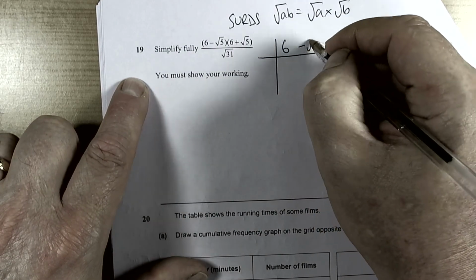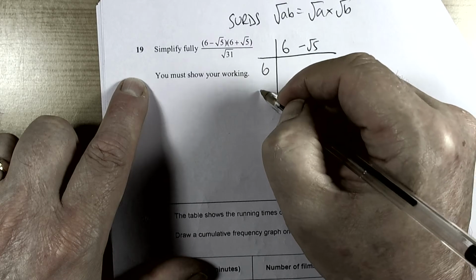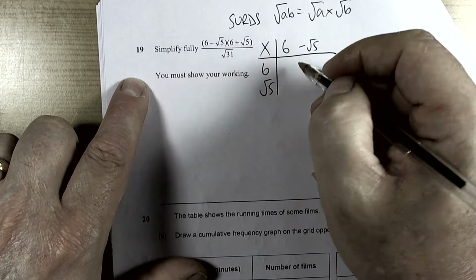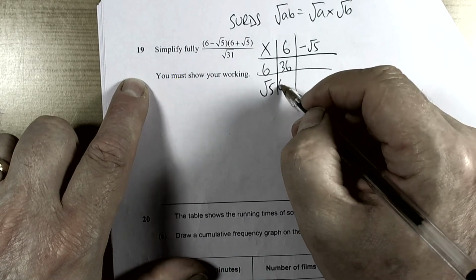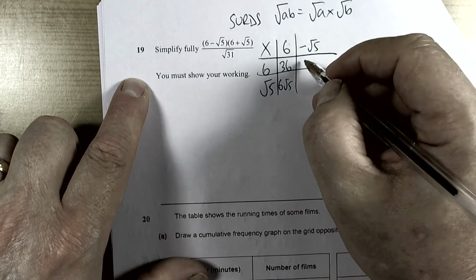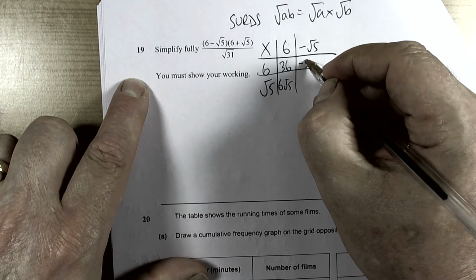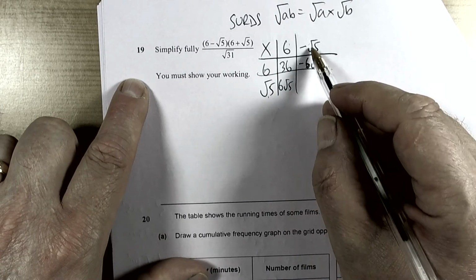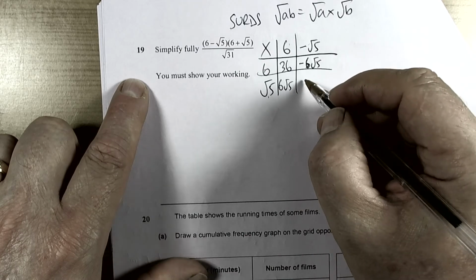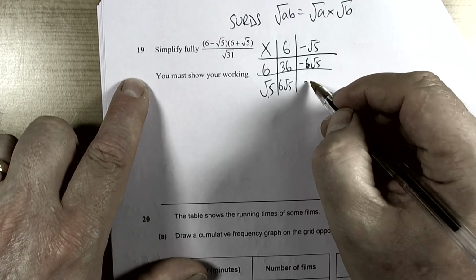So we've got 6 take away the root of 5 times 6 times the root of 5. So times in grid. So 6 6s are 36. 6 lots of root 5. 6 lots of negative root 5. So that's going to be negative 6 root 5. And then we've got root 5 times negative root 5, which makes negative 5.